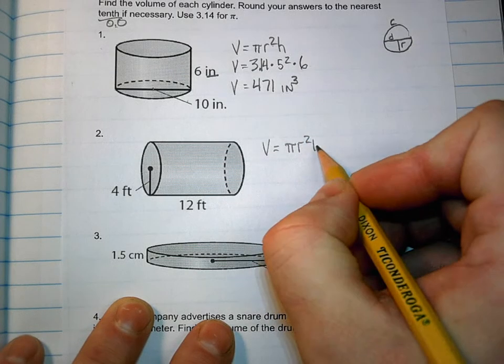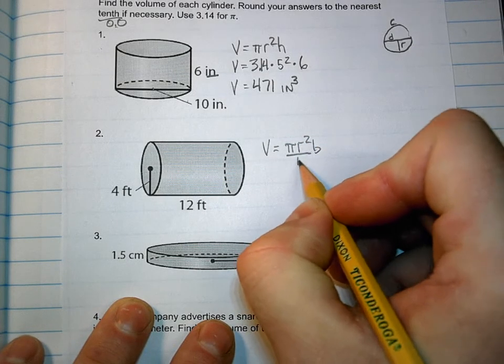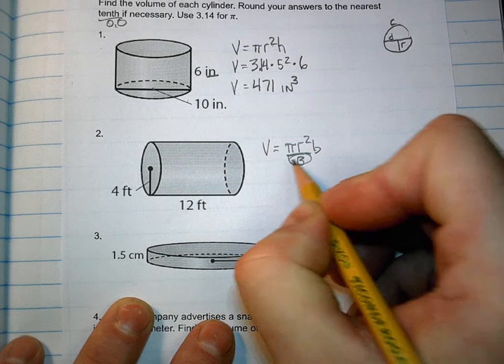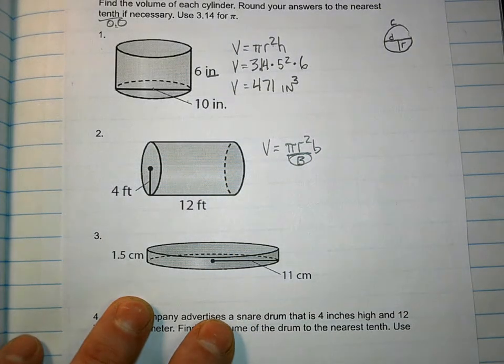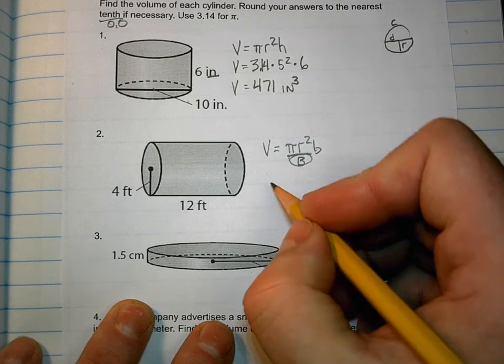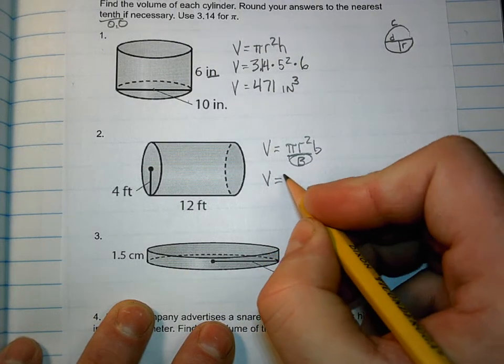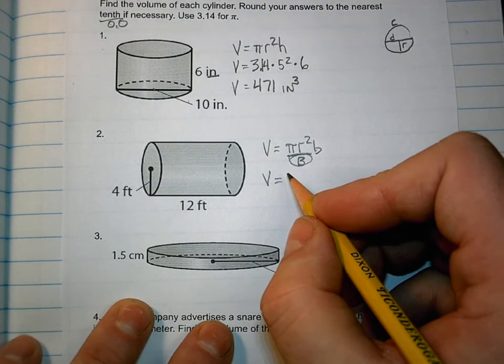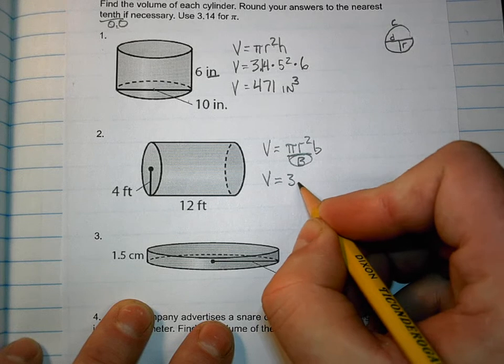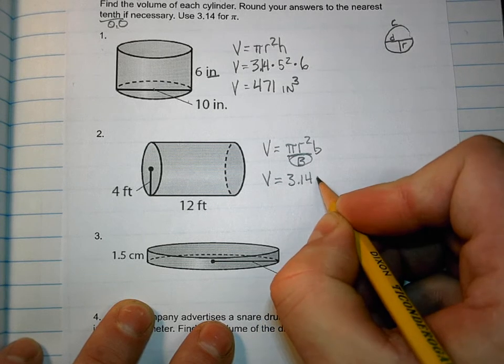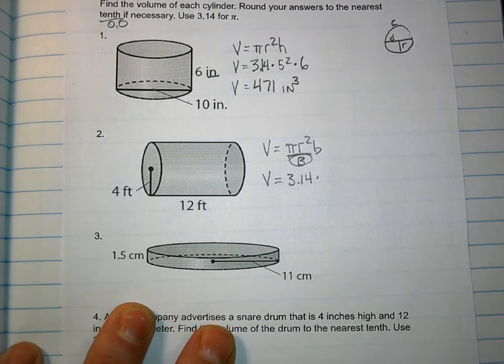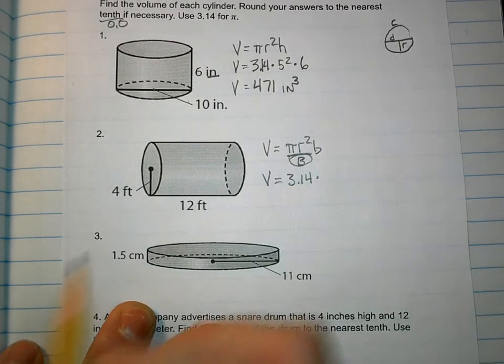Remember, this right here is big B. That's all we're doing, is we're breaking out the area of the base. So, what is pi? 3.14. You guys got to help Travis out. Don't make him do all the work. What's the radius? Elena, what's the radius of the base?